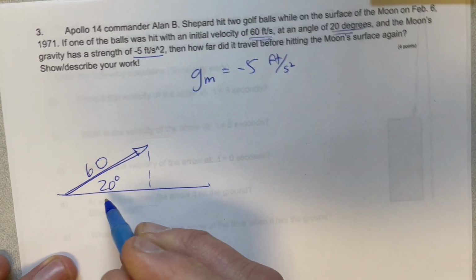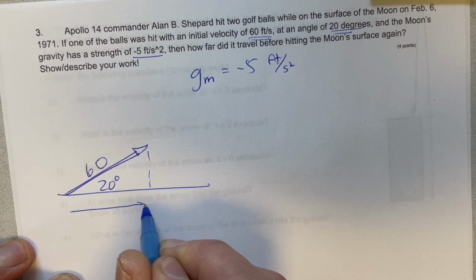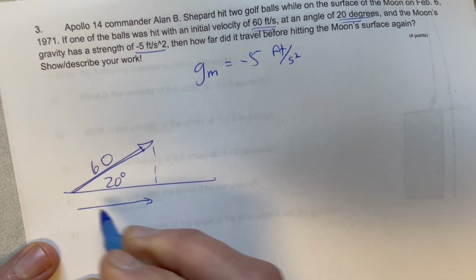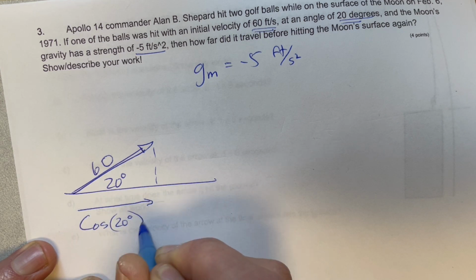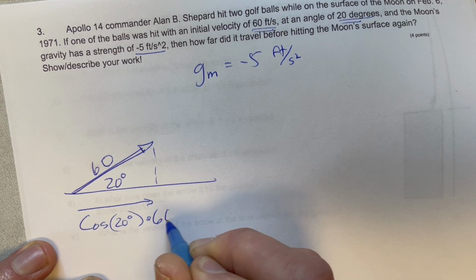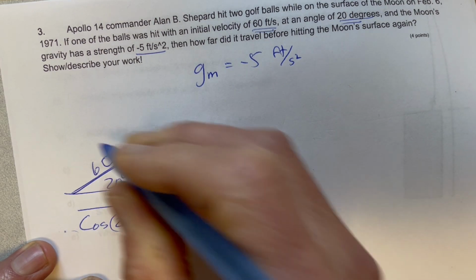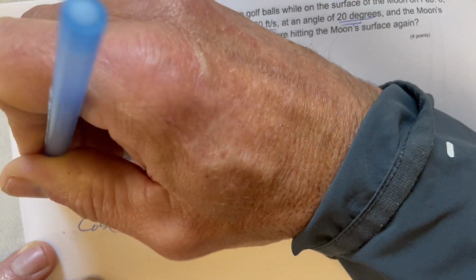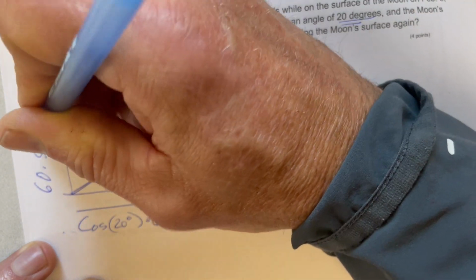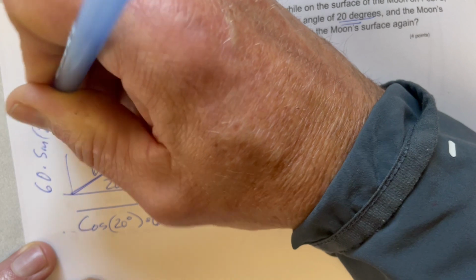So doing that then, this horizontal component that's sending the ball along the line, that, as we've done before, is the cosine of 20 degrees times 60. A lot of times you write 60 cosine of 20. And then the vertical component is going to be 60 times the sine of 20 degrees. Okay?